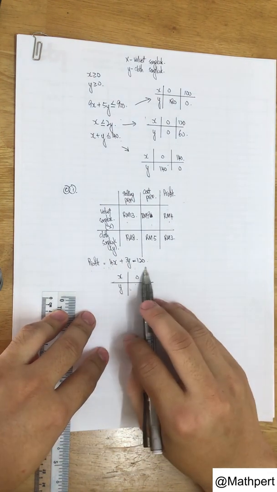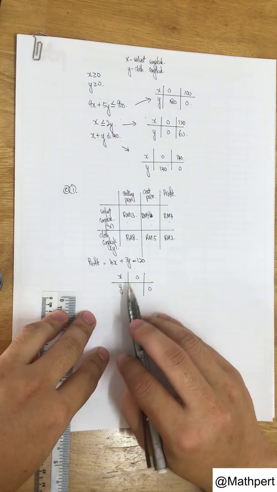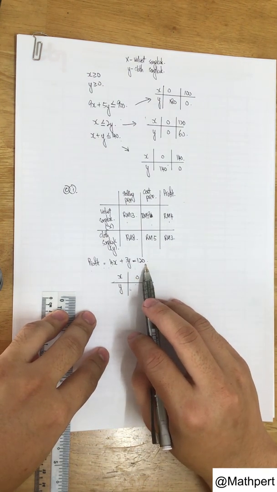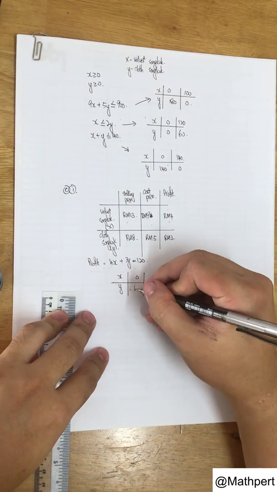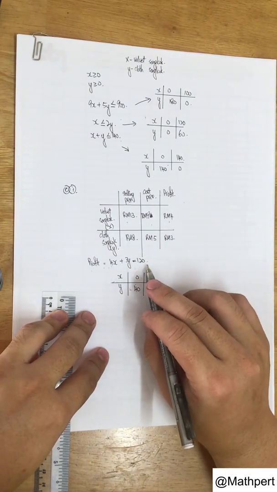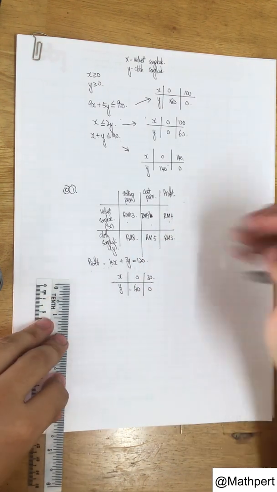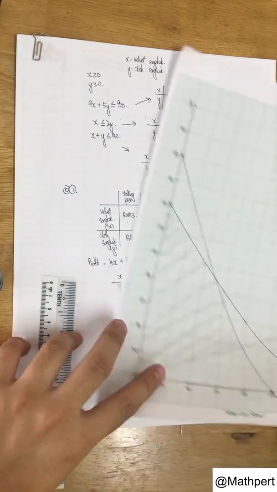And then now we have this equation. When x equals to 0, y equals to 120 divided by 3 is 40. When y equals to 0, x equals to 120 divided by 4 is 30. So let's draw here.